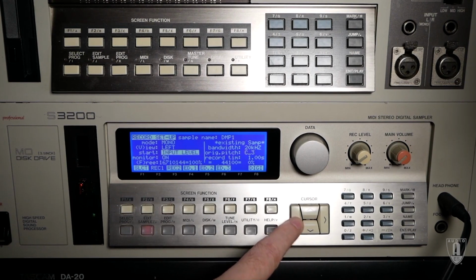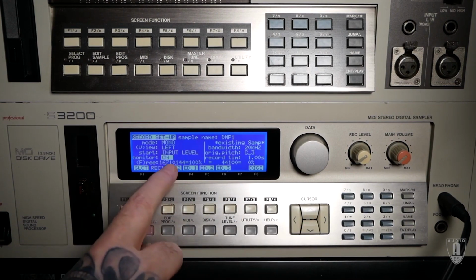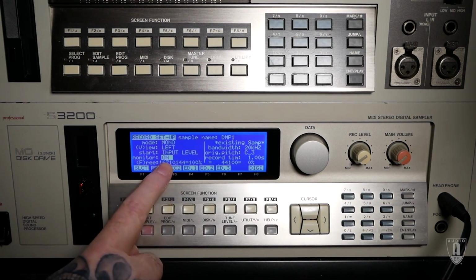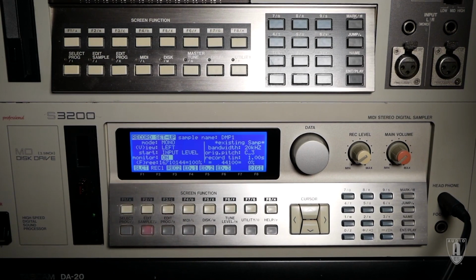We can then move over to monitor here. Now note how monitor is on here. What this means is that we're going to monitor the sample. In other words, we can hear it as it's recorded into the sampler. I'm going to leave that on for the moment. The reason we have that parameter there is if we're using a mixing desk and we may not want to hear what the sampler is recording because we may get feedback.